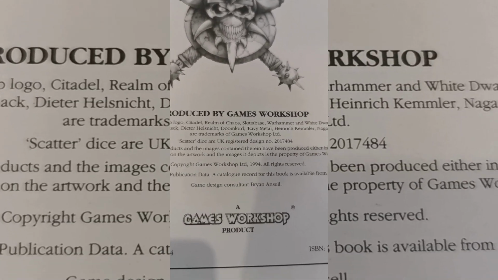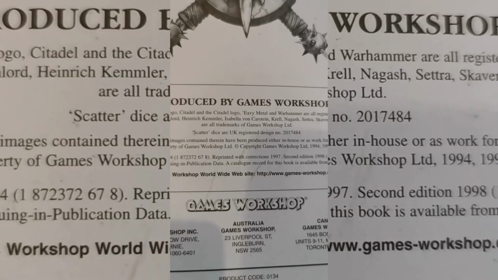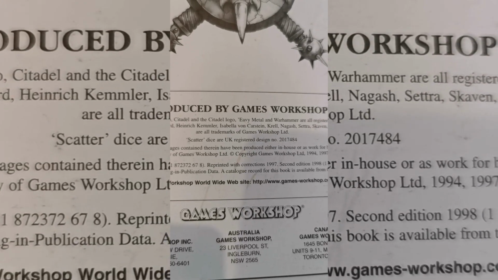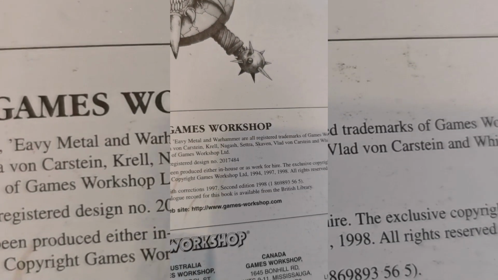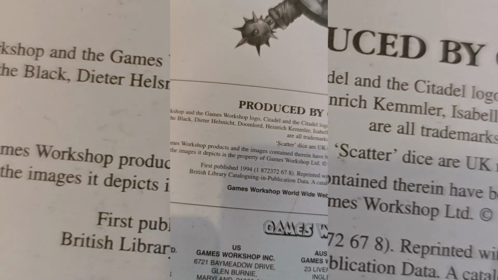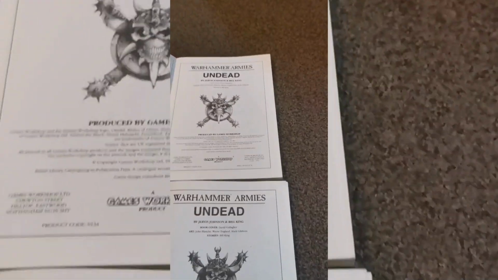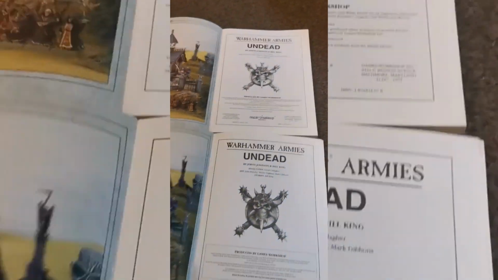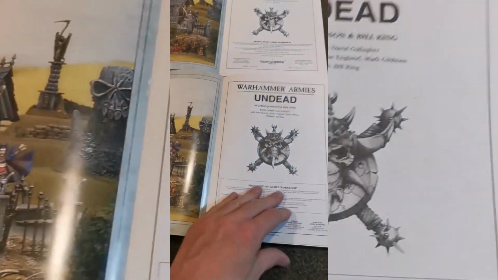So 1994 versus reprinted with corrections in 97, 2nd edition, 1998. ISBN number there, just for reference. Like I said, there's not many differences. So the one at the bottom is the 98 version.